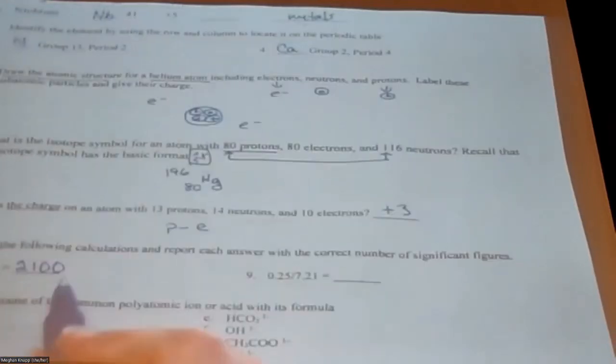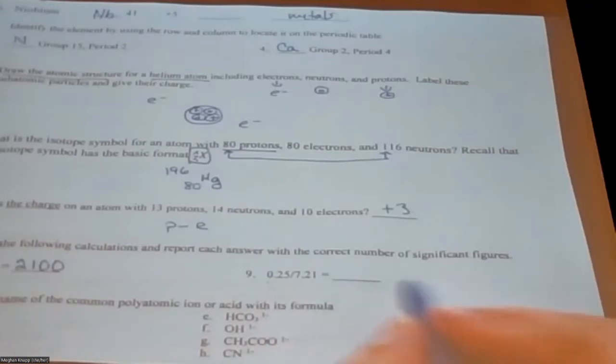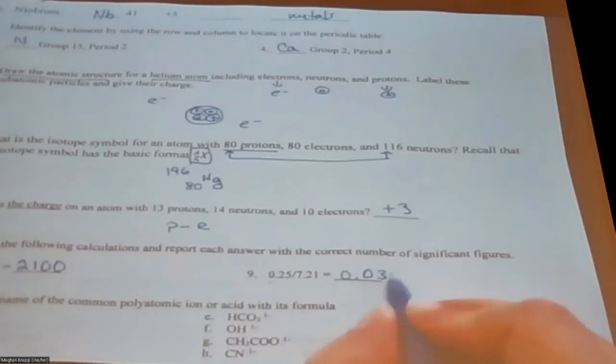Okay, so no decimal shows me that only these first 2 numbers are significant. For this one, how many sig figs do I have? Is the leading 0 significant? No, so only 2 here. So neither of these zeros, they're both leading, is significant, and so I put 4.